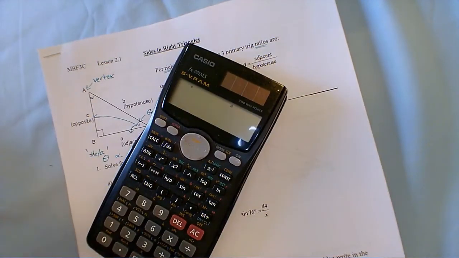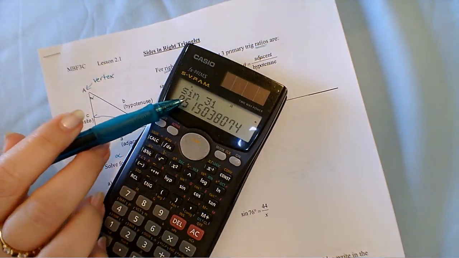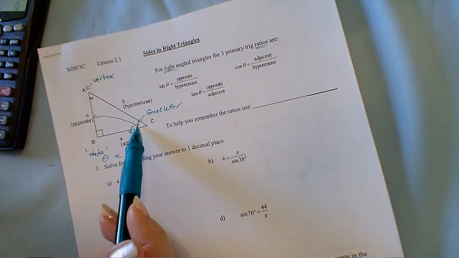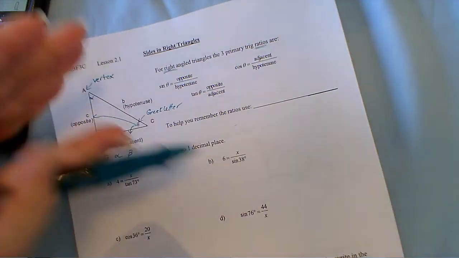Sine 31 is a different number. Sine 32 is a different number. So they're all different depending on the angle. The bigger the angle, the bigger the sides open up.